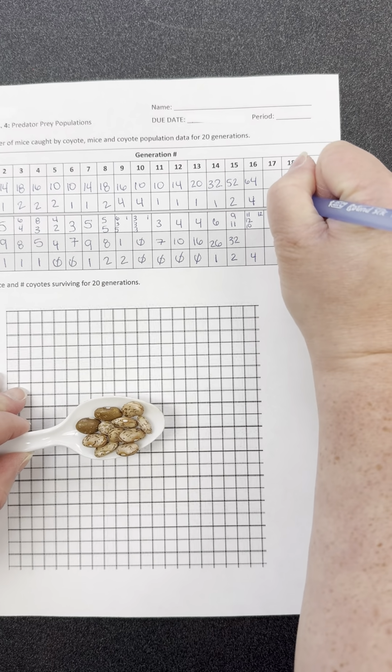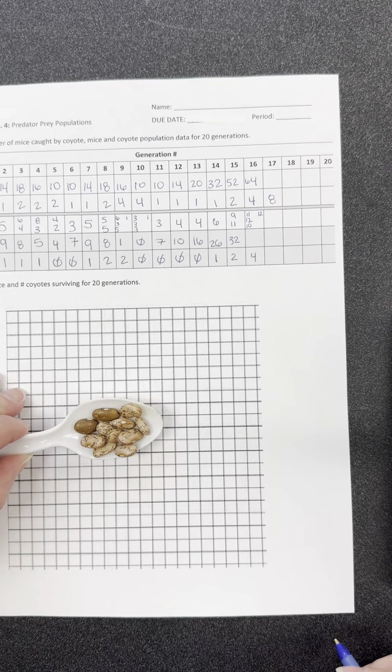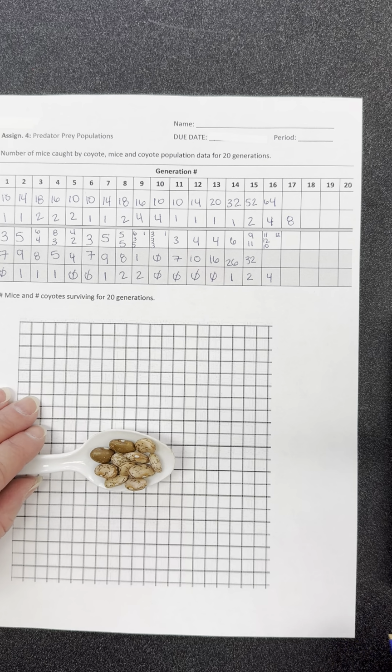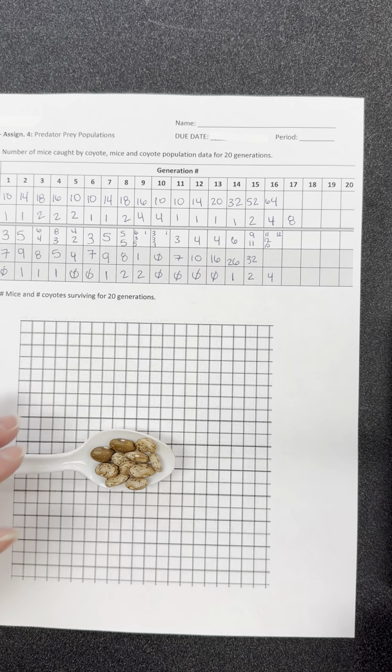4 survive. We're going to start with 8. Okay, I only grabbed 4 spoons, so we're going to double up. We'll show you what we're going to do for that. We're going to get really, really creative with our writing, too.